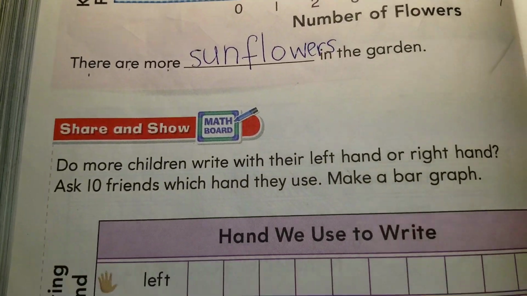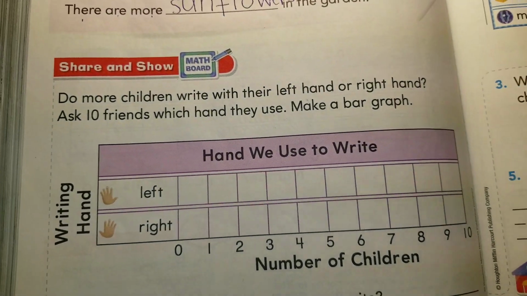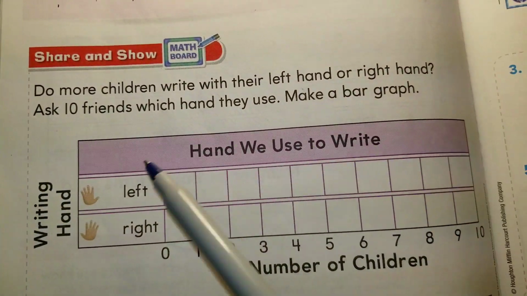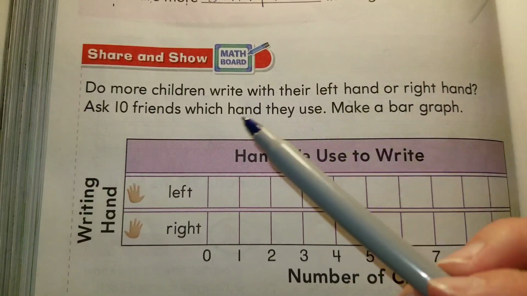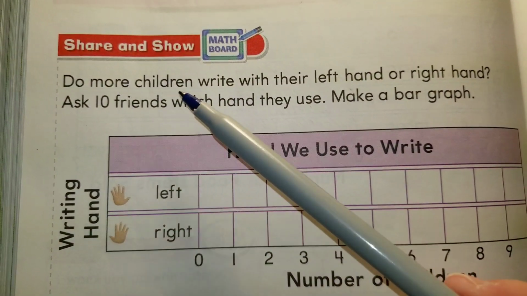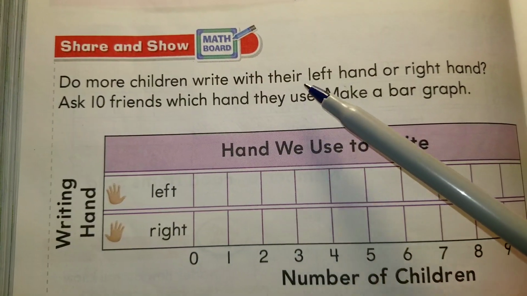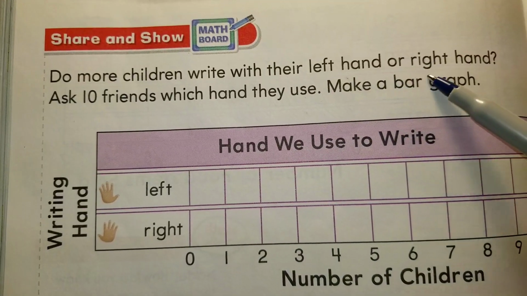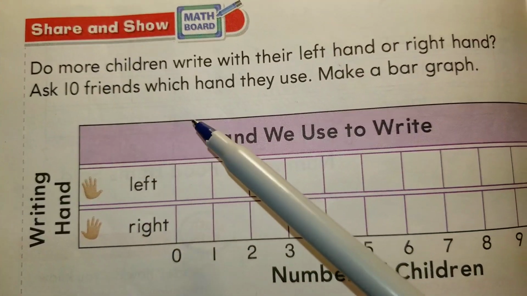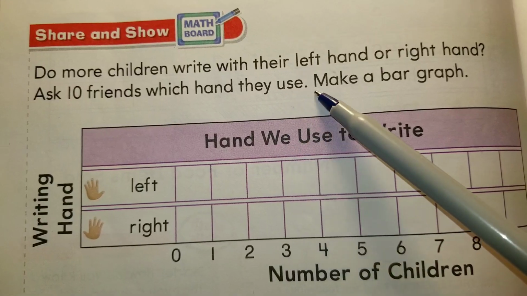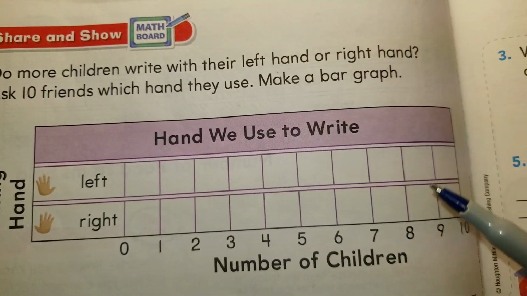Alright, so let's go ahead and do our next graph. And this is our last bar graph for this page we're doing right now. Do more children write with their left hand or right hand? Ask 10 friends which hand they use, and we are going to make a bar graph.